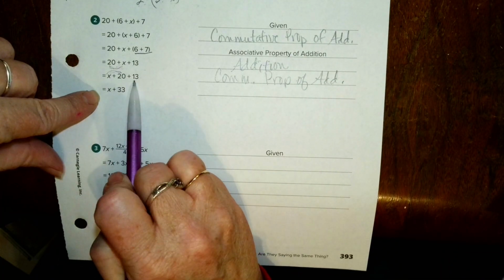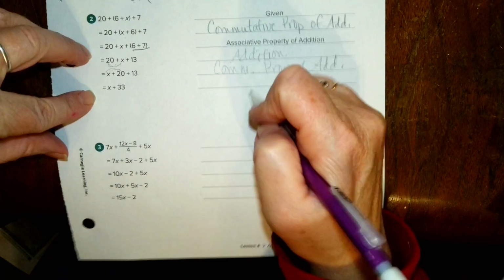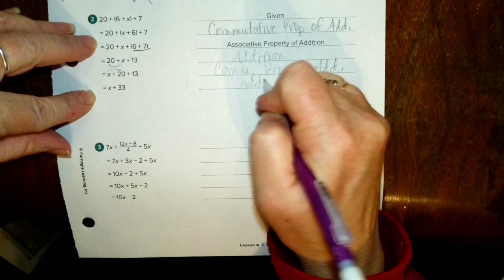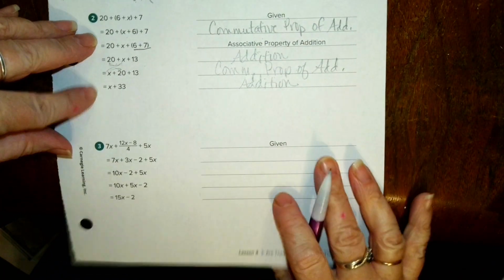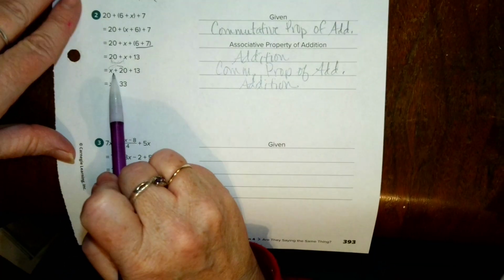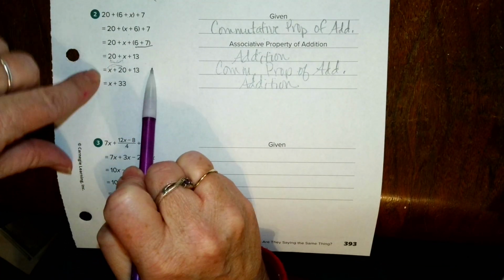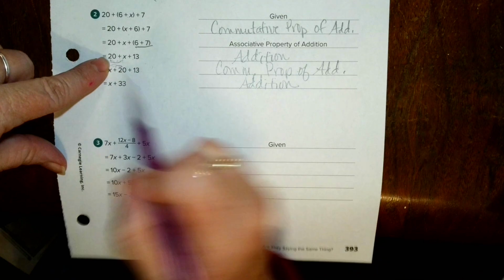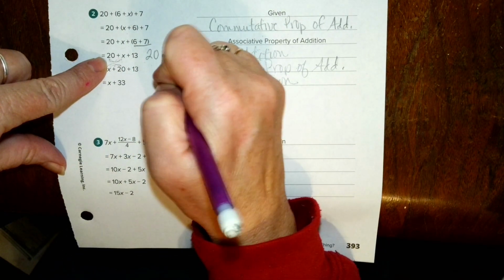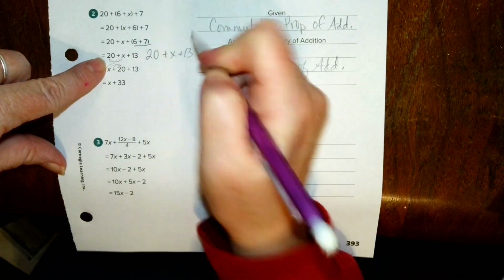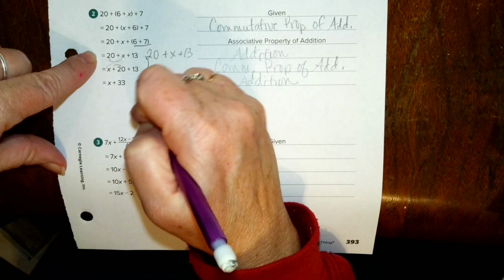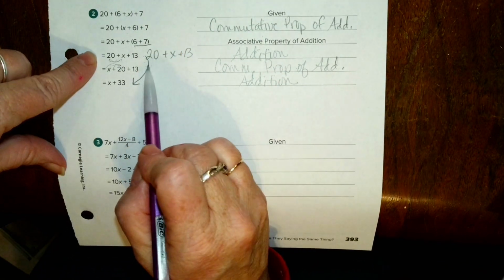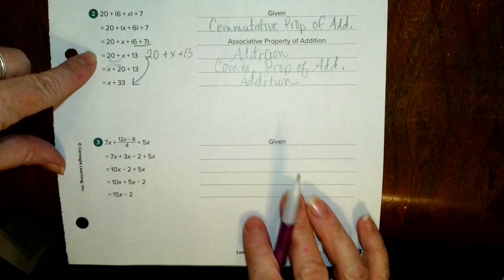And then they had the 20 plus the 13, and that is just through addition. Now, we don't always go through and do all of that switching around. It would be fine for us to go from the 20 plus x plus 13 right to this last line, because we know we can combine the 20 and the 13.